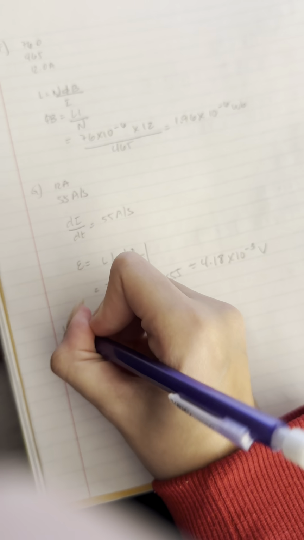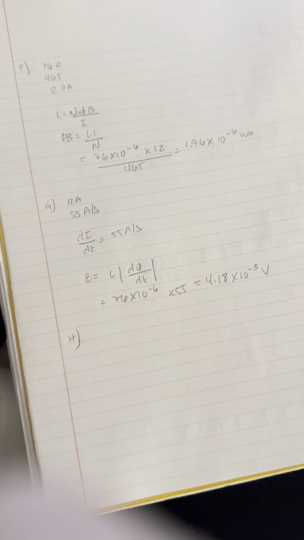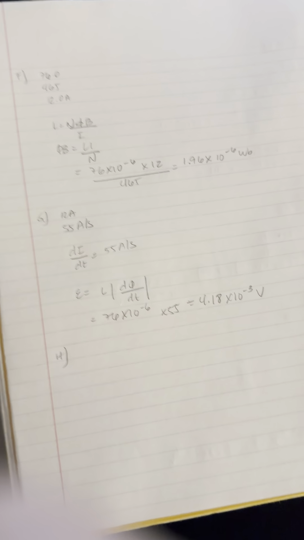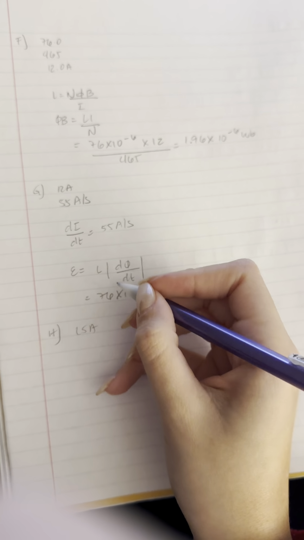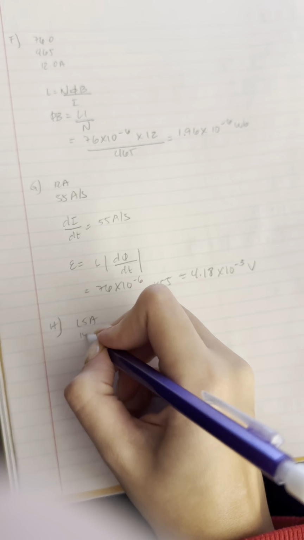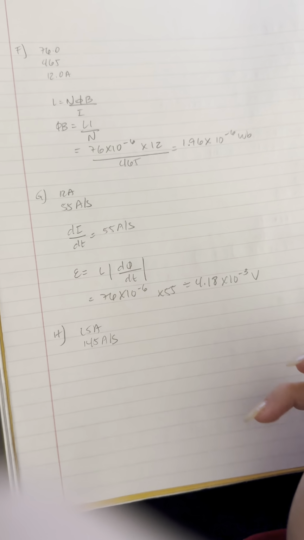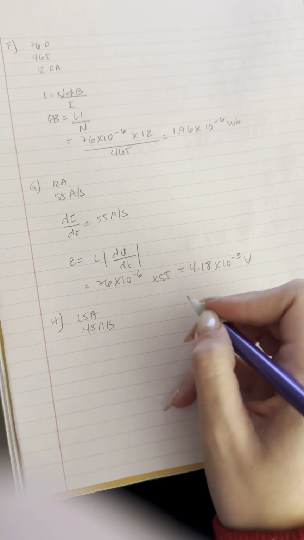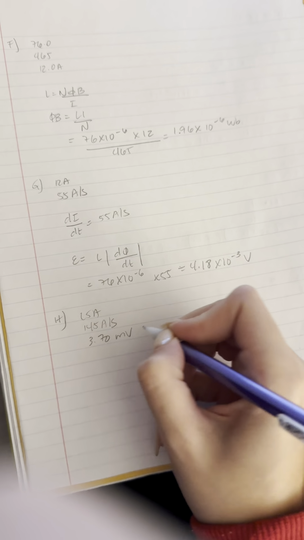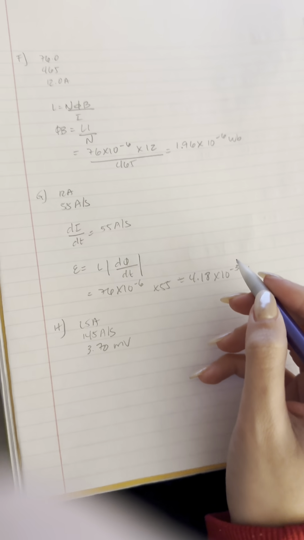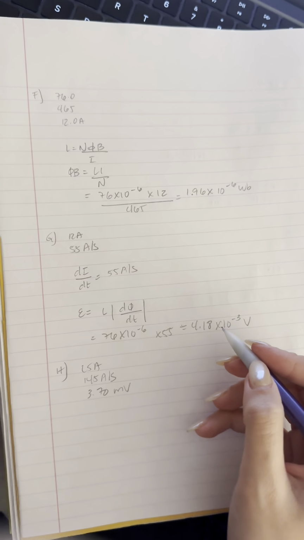Part H is asking, when a coil is carrying a current of 25 amperes that is increasing at 145 amperes per second, the induced EMF in the coil has a magnitude 3.7 mV. Find the self-inductance of the coil.